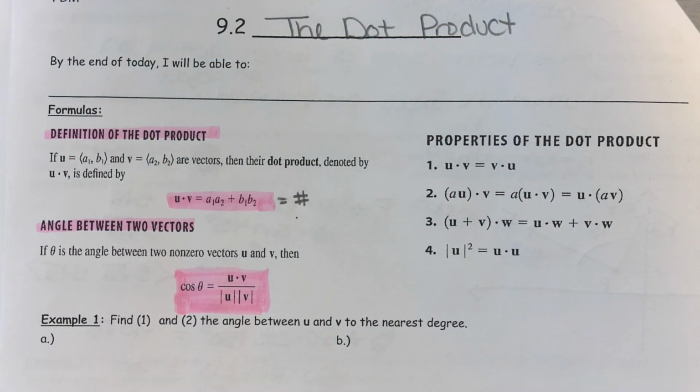5, negative 12 and a half, something. So this is going to equal just a number. You're not going to get another vector out of it. That's not a thing.